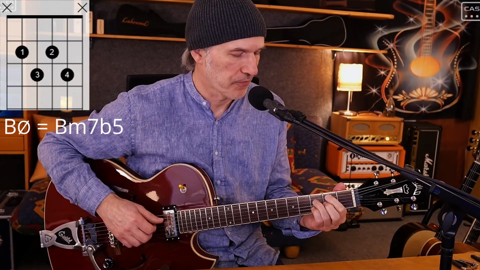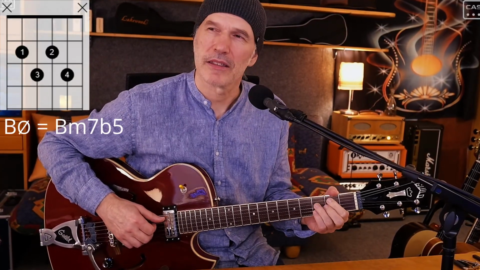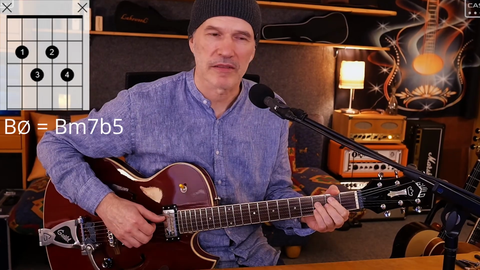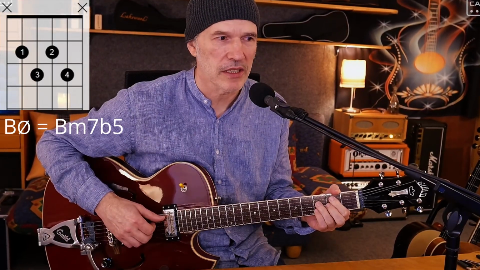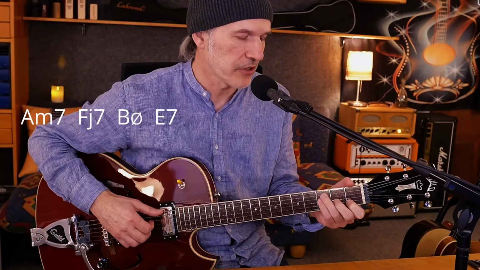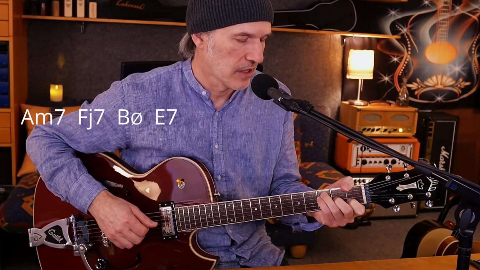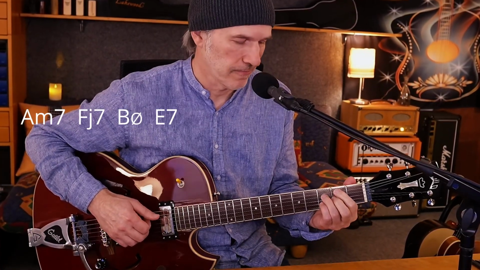And yeah, you can find this chord pretty often in styles like a bossa nova or some smooth blues style. And a typical chord progression would be something like this. A minor, F major 7, B half diminished, and then E7.